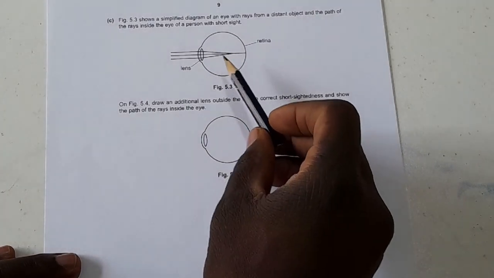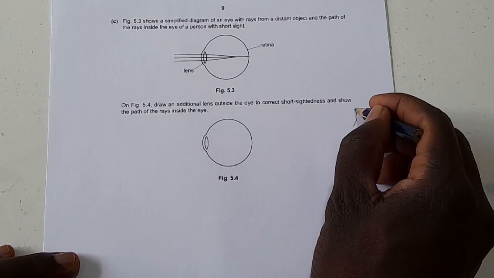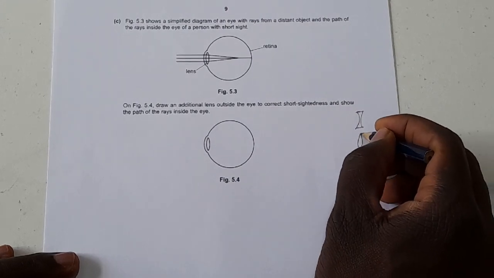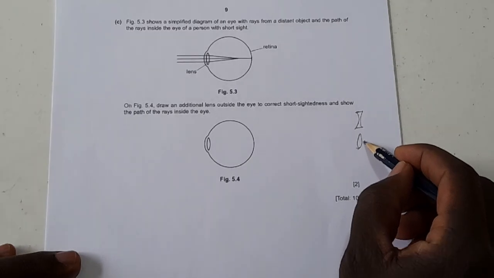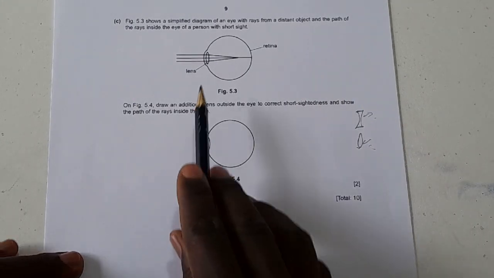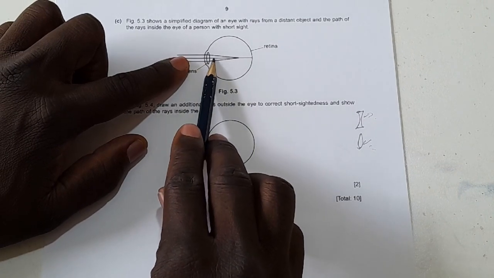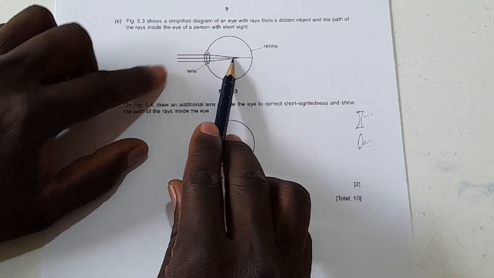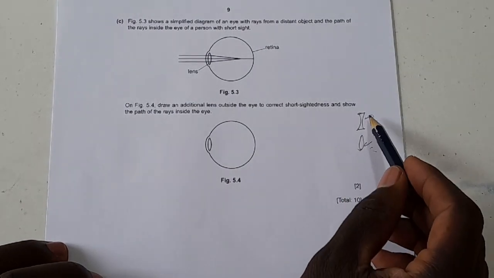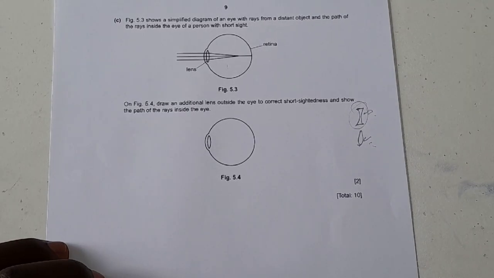Now, you can see here clearly, we have different types of lens. We have the concave lens and we have the convex lens. The convex lens converges the rays of light, while the concave lens diverges the rays of light. So we don't want to use a convergent lens, because it will make the rays converge even nearer the eye lens than the retina. That means we need a diverging lens to correct the short-sightedness as shown.